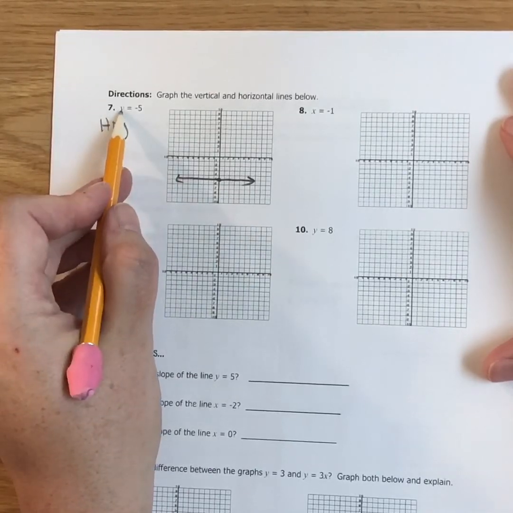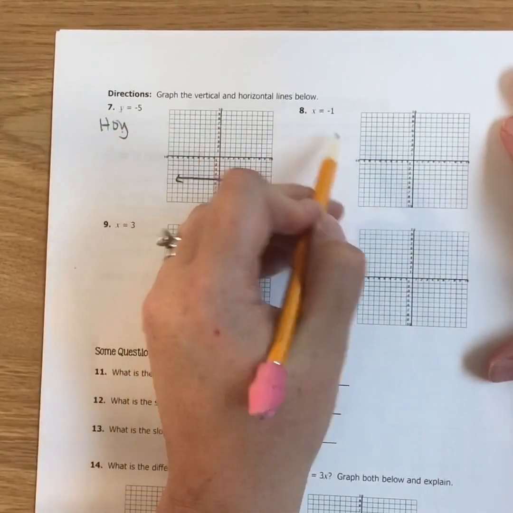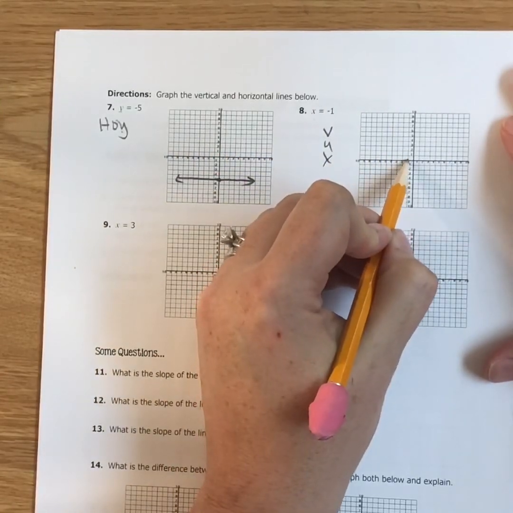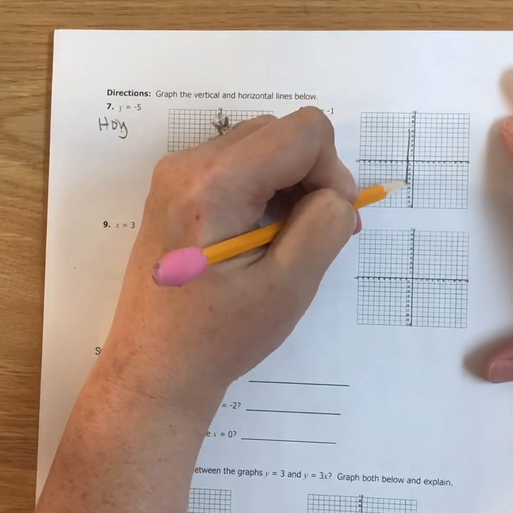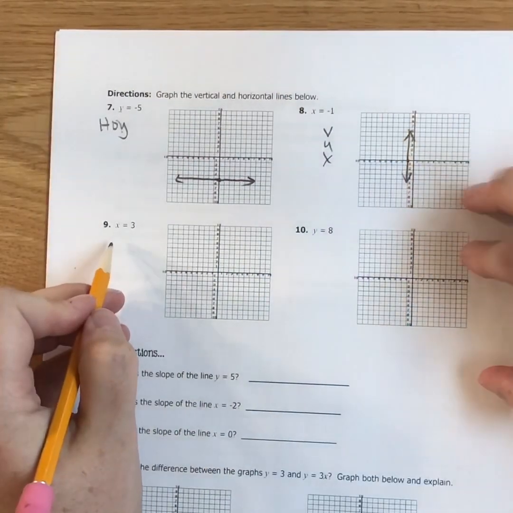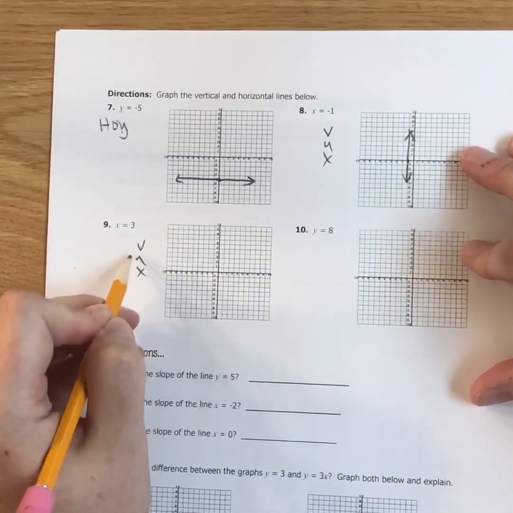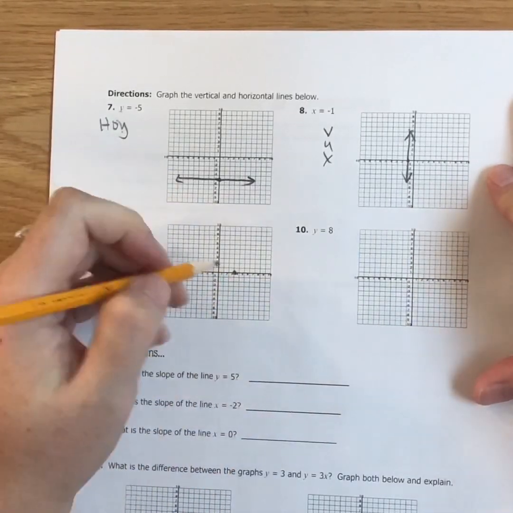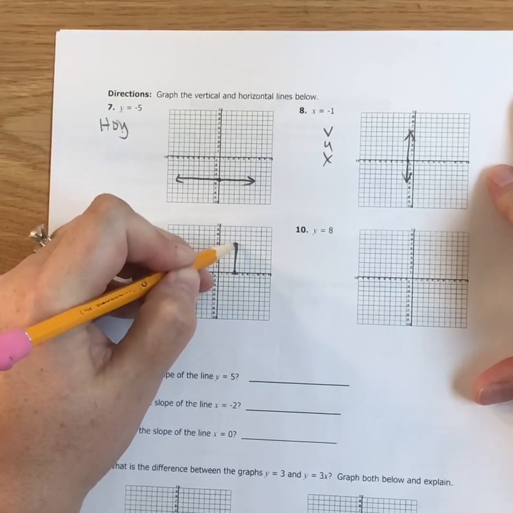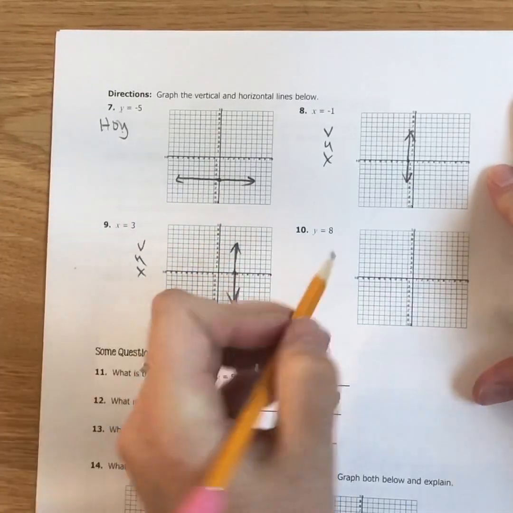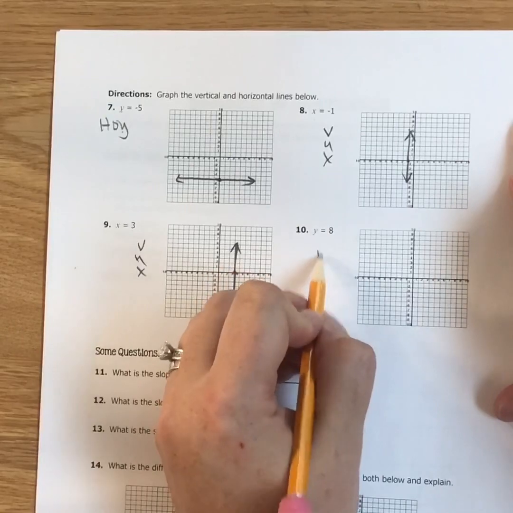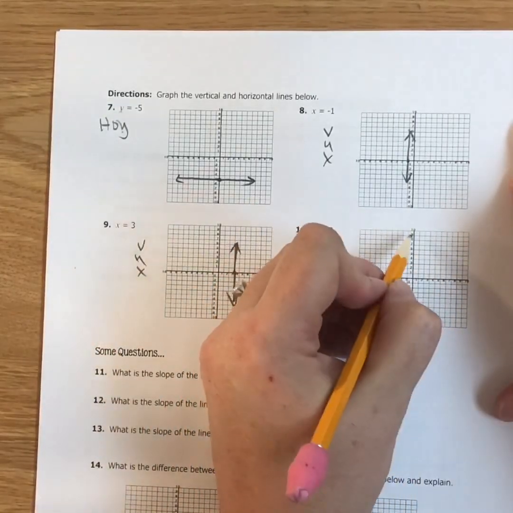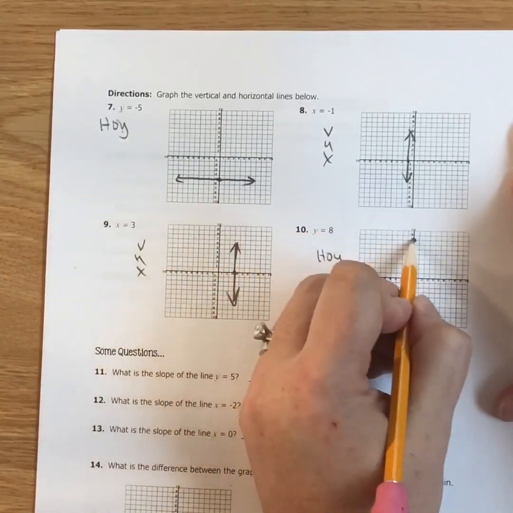Okay, but because of the y, I know it's a HOY. And because of the x, for number 8, I know it's a VUX. So I go to -1 for the x-intercept, and I draw in a vertical line. Number 9, because it's an x, I know it's a VUX. And I go to the x-intercept on the x-axis, +3, and I draw my vertical line for the V. And then since 10 has a y, I know it's a HOY. So then I go to +8, and I draw my horizontal line.